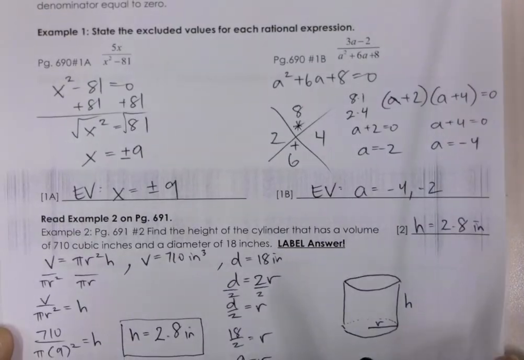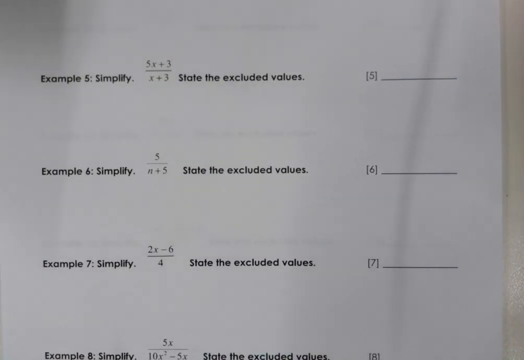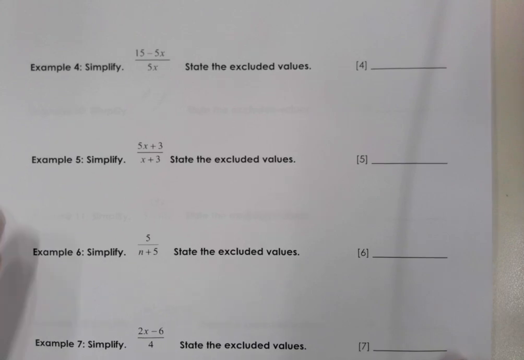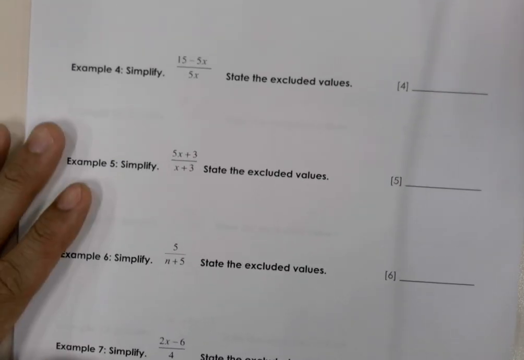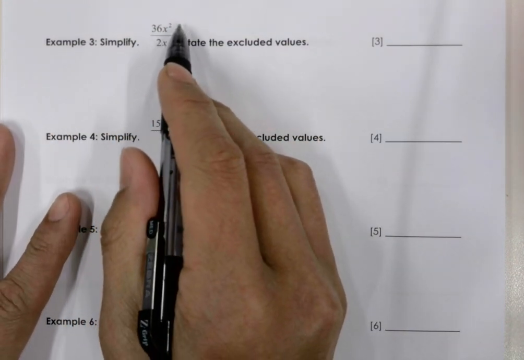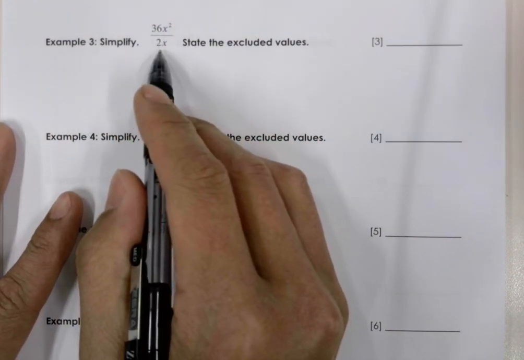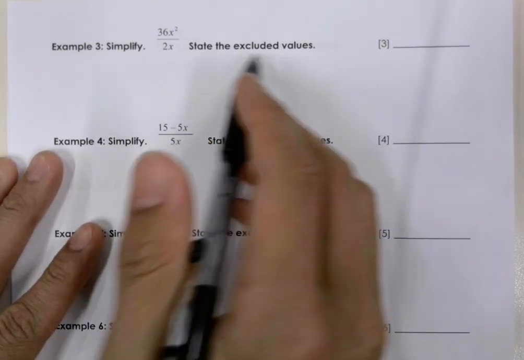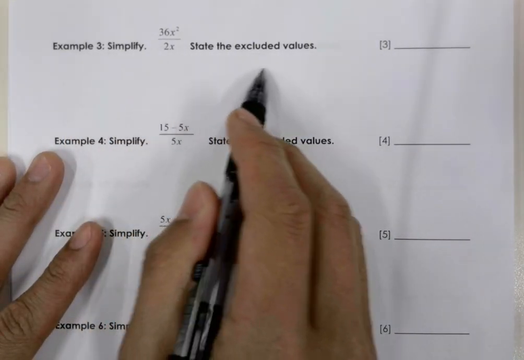And in the next page, we have a bunch of different problems, and they're all slightly different. So let's go ahead and go over each of them. The first one is 36x squared over 2x. State the excluded values. So we want to simplify and state the excluded values.